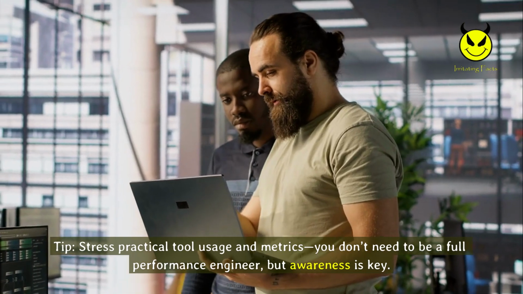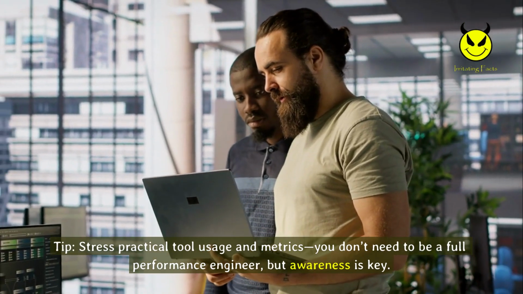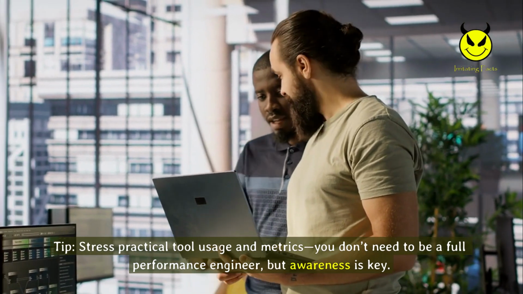Tip: stress practical tool usage and metrics. You don't need to be a full performance engineer, but awareness is key.